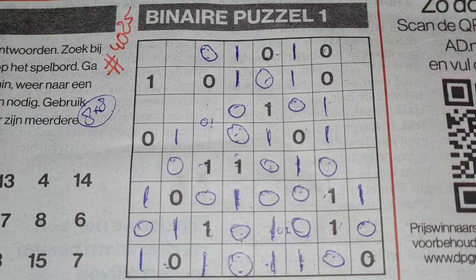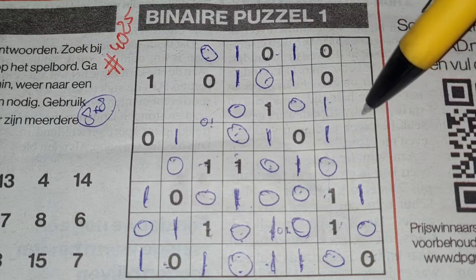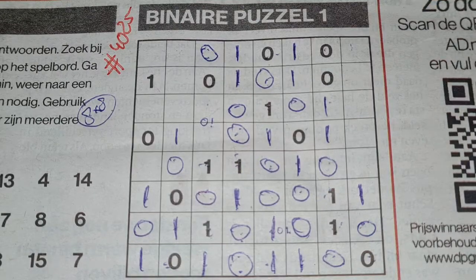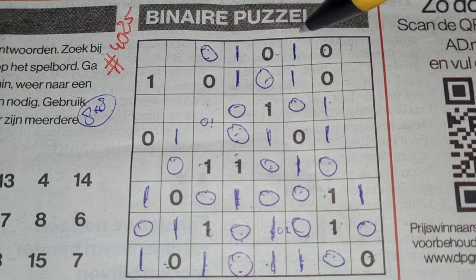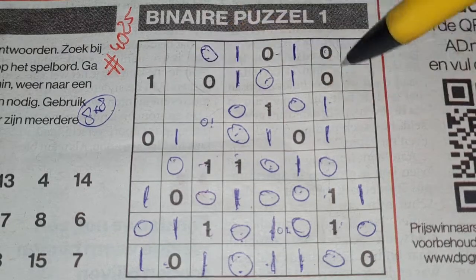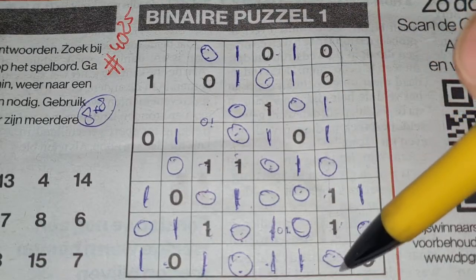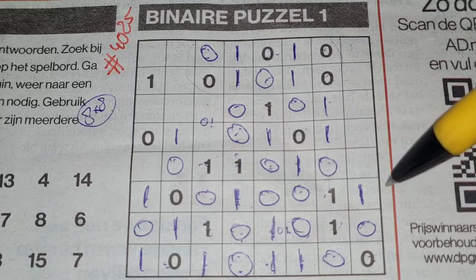Then we need to compare. Yes, we need to compare. This will be a difficult one. Yeah, seems that these two should be the same. Alright.